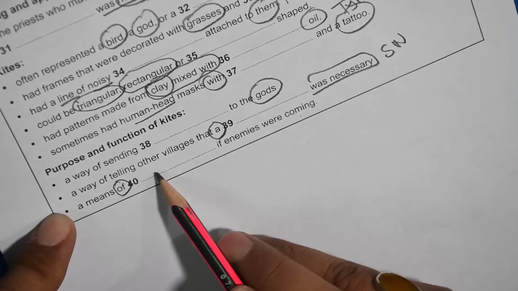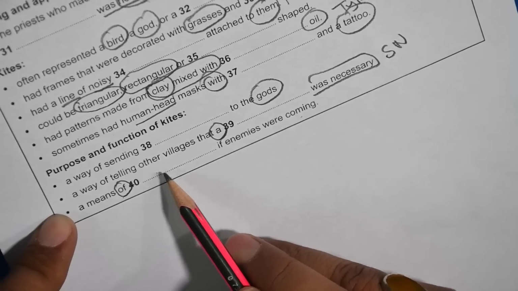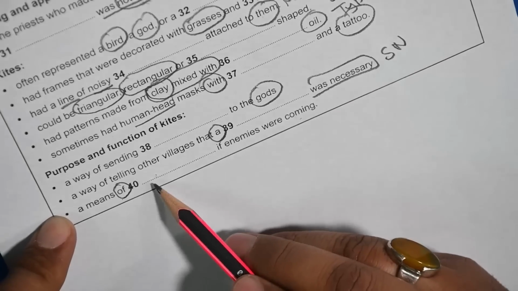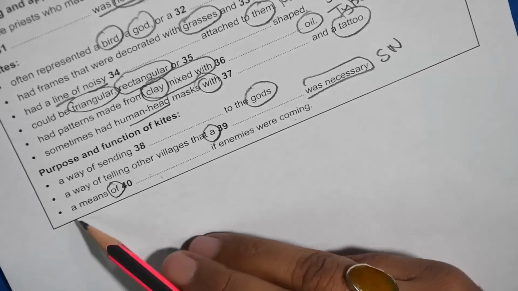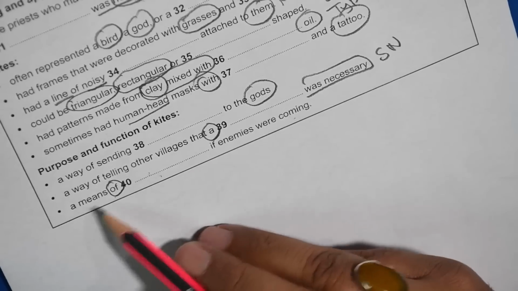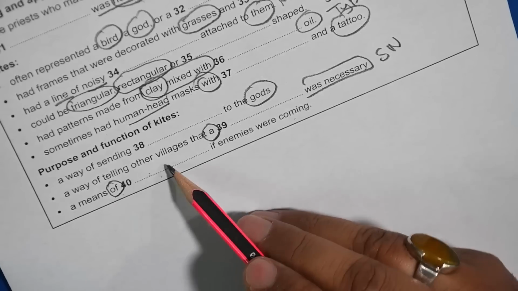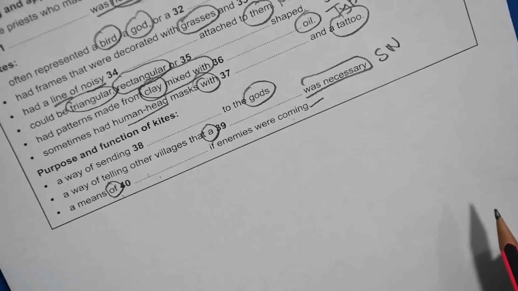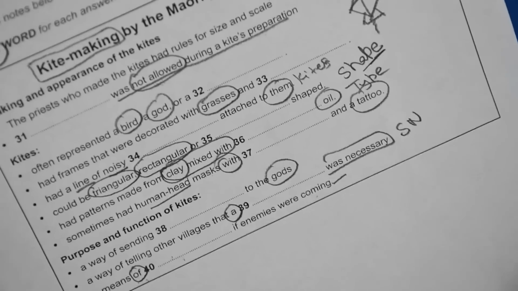A means of what do we say? There are some other words like that. If enemies were coming. So they used kites for that purpose also. A means of intimation. A means of making them alert, but it's one word only, so it can be anything like that. Now I play the audio, you got to listen to it and you got to find these answers.